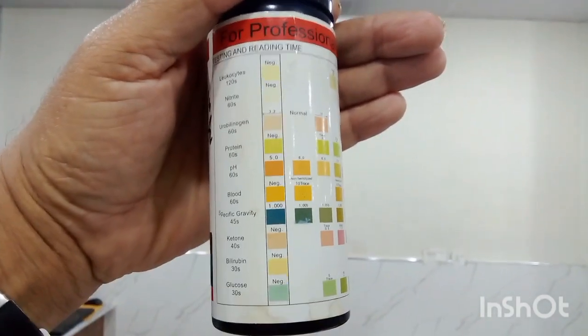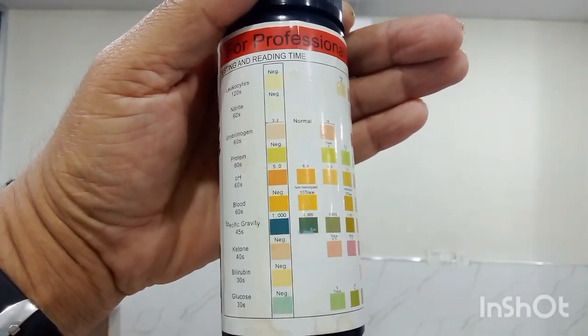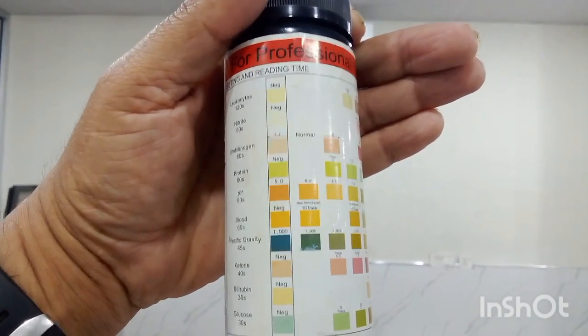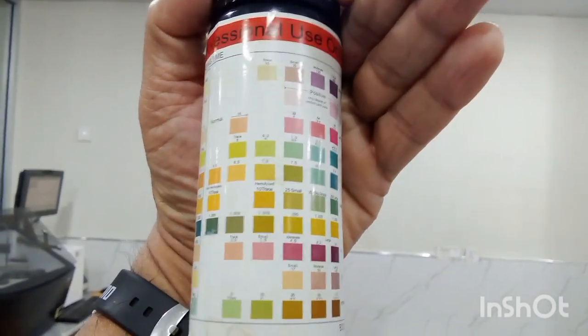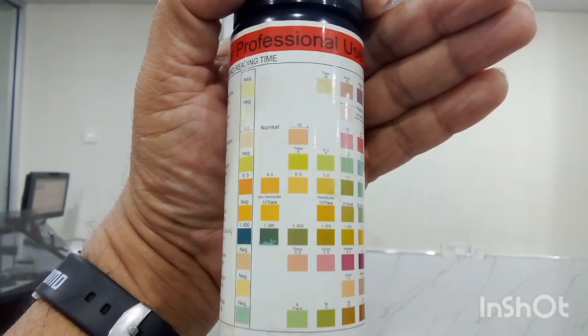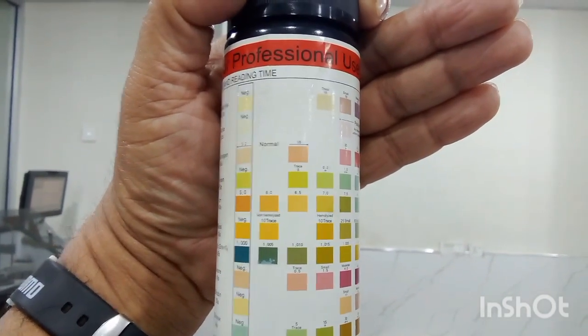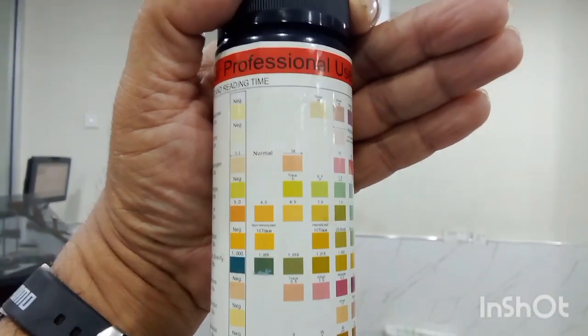Students, this urine dipsticks are used in the test of complete urine examination. These color codes are matched with the urine stick after dipping into the urine.